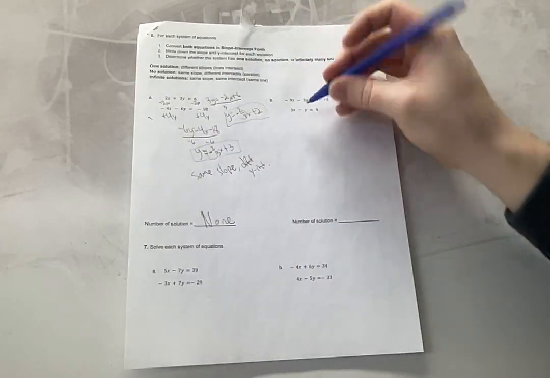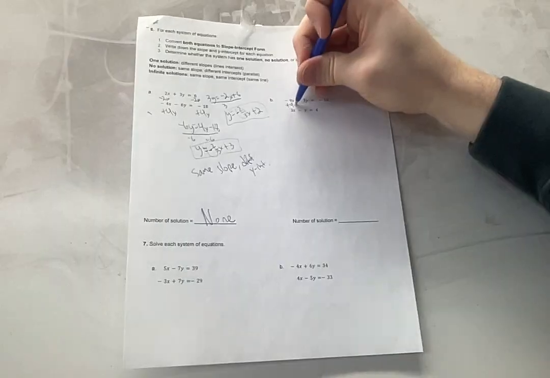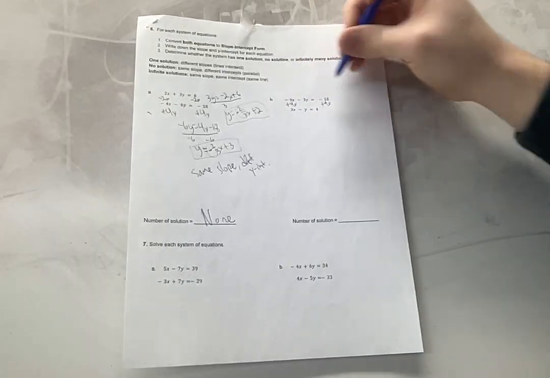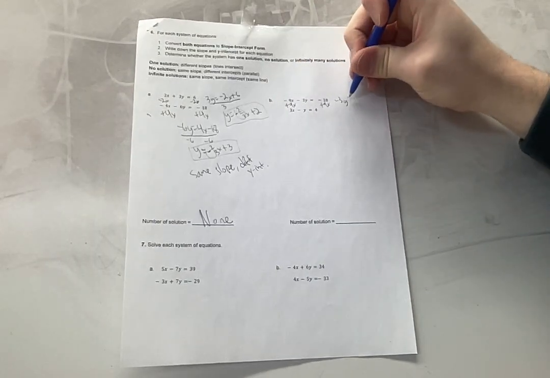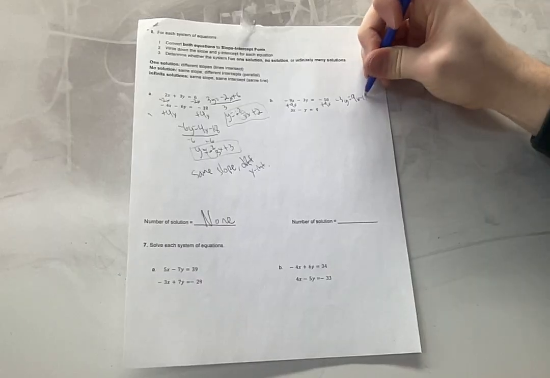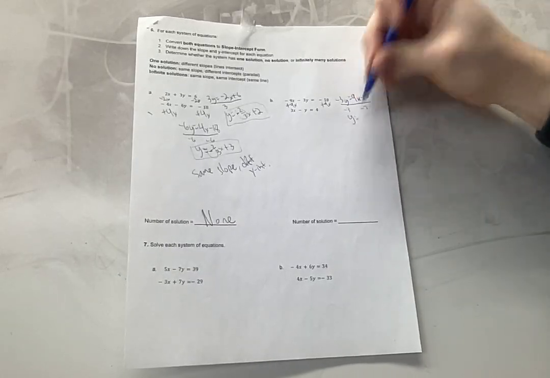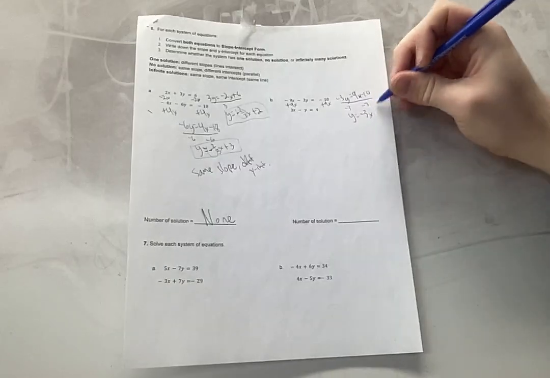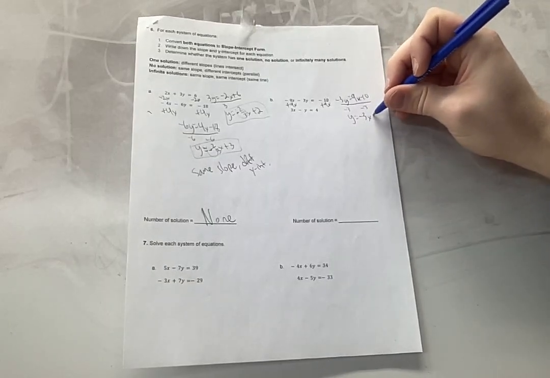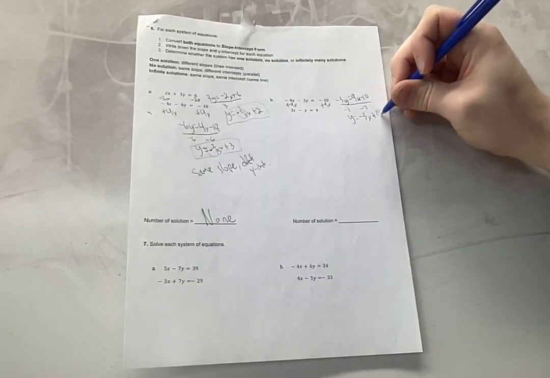But when we look at this one here, let's convert again. We're going to add that 9x to both sides. You get negative 3y is equal to 9x minus 10. And then we can divide both sides by 3. Y equals negative 3x plus 10/3.